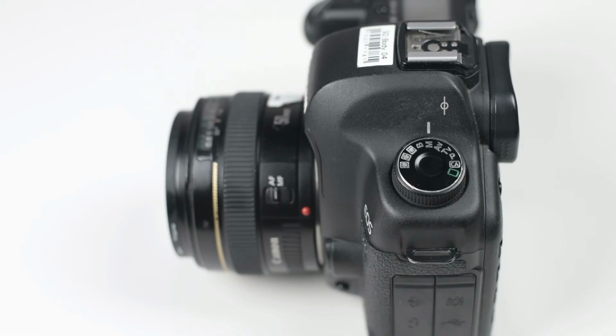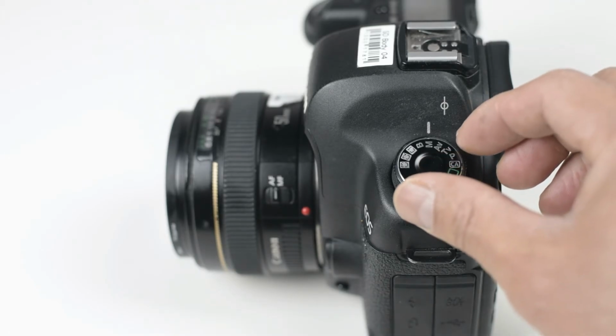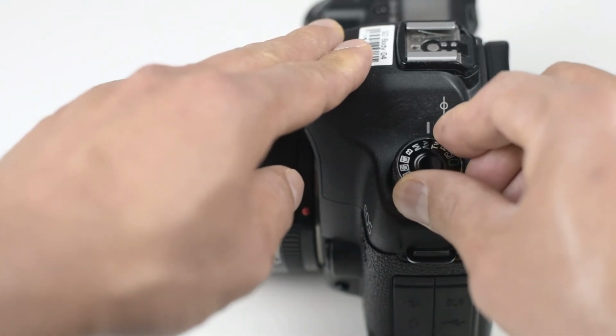Now, let's look at the shooting modes of Canon's professional level DSLR, the 5D Mark II. Since this camera is geared for the professional market, its basic zone only has full auto mode and creative auto mode. Just like in 60D, the full auto mode and CA mode in this camera work similarly.